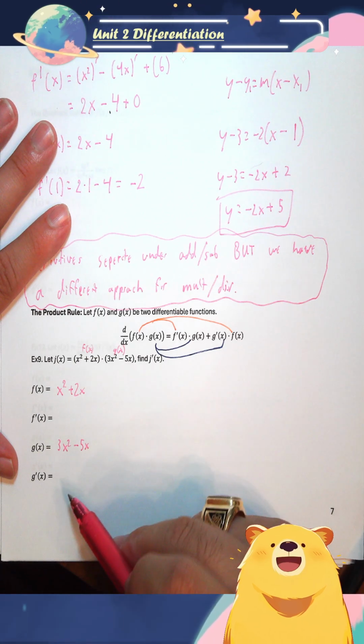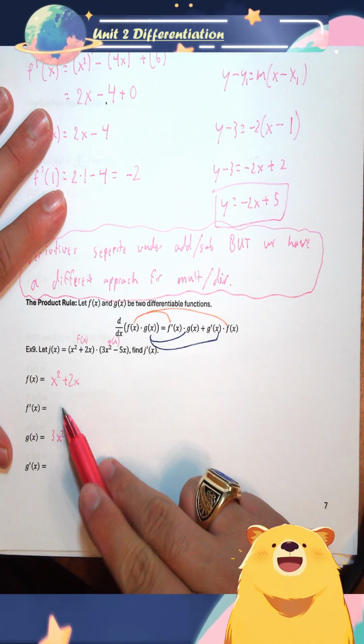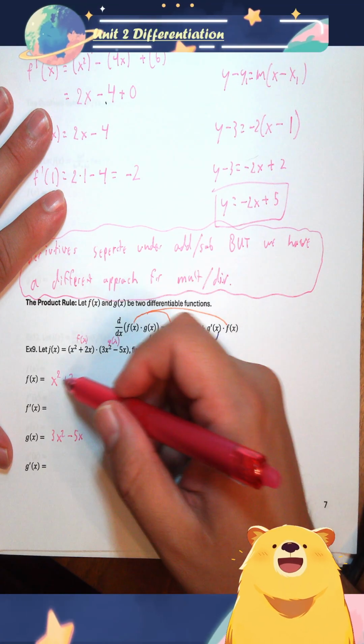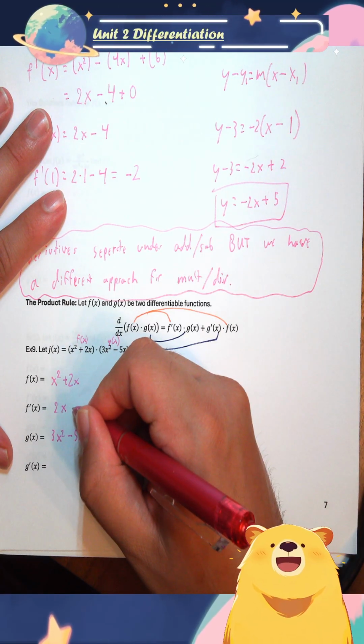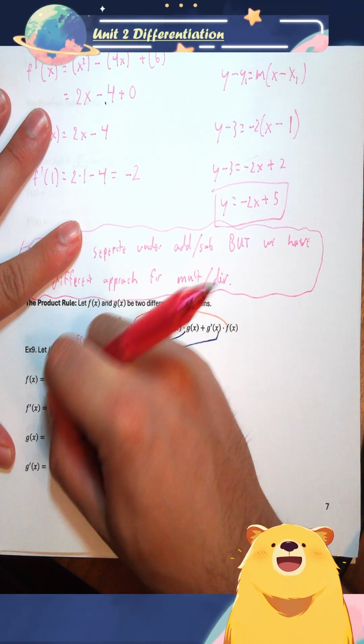Now, we're going to go ahead and do the derivative of each of these. The derivative of f of x is 2x, or wait, I'm skipping steps.